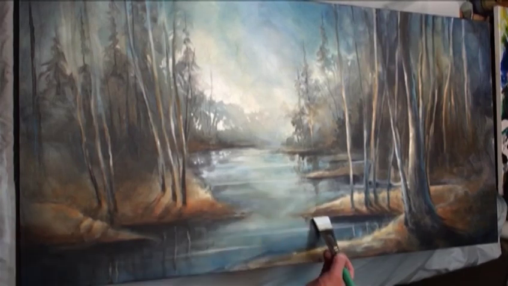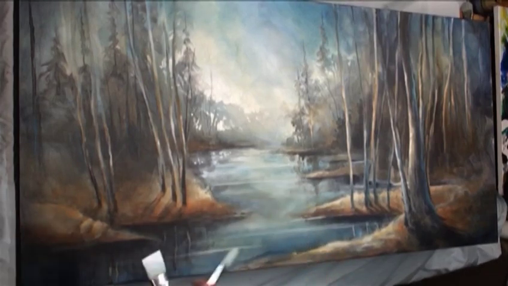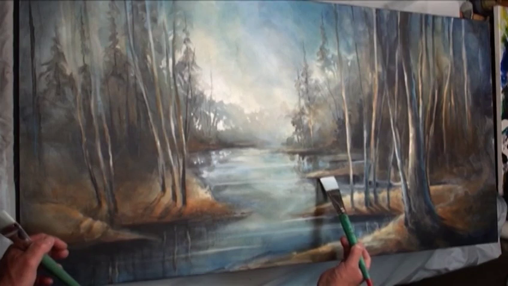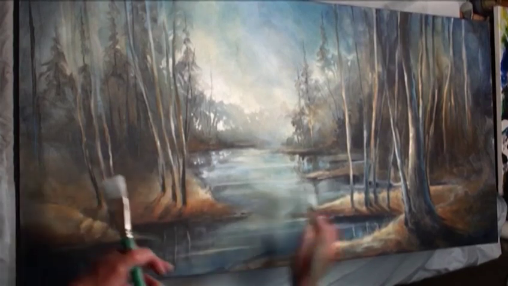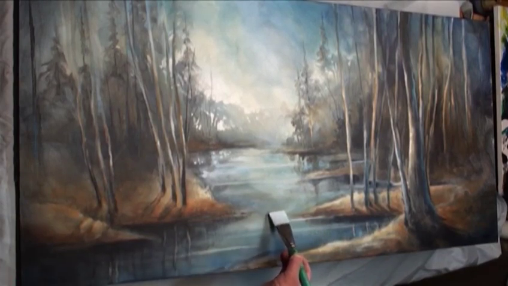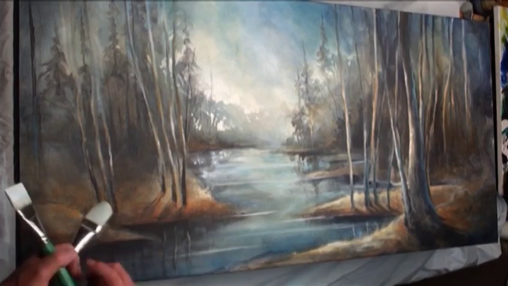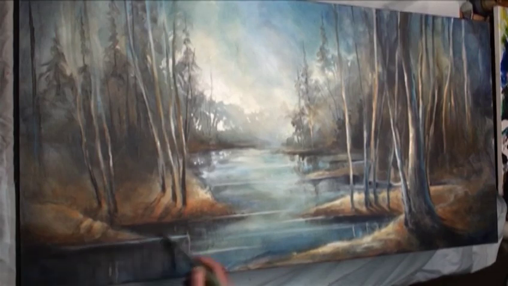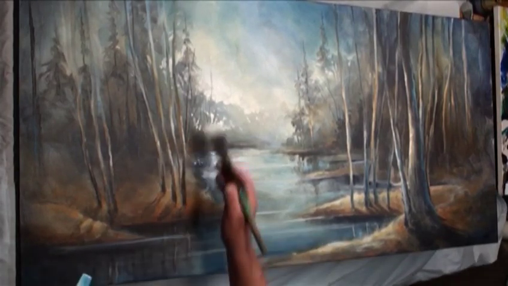Nice to come off some of these land masses also. These little... Since this reflection is in the shadow area, we have to take that light color, tone it down a little bit. Then of course where our light source is, we're going to get that direct reflection. So we also want to highlight some of these.